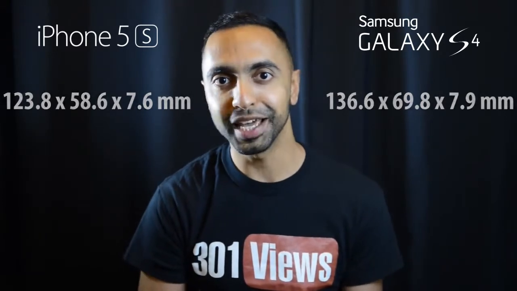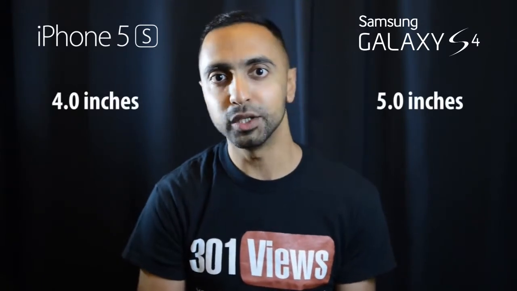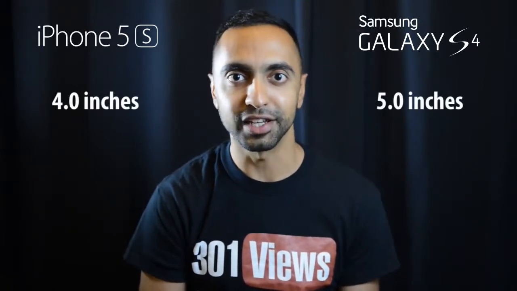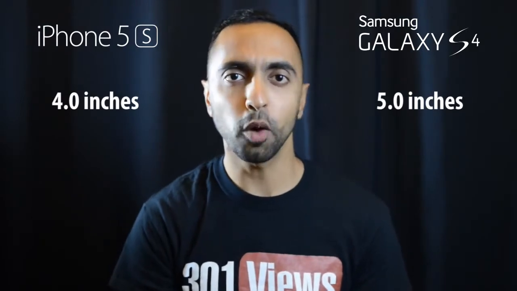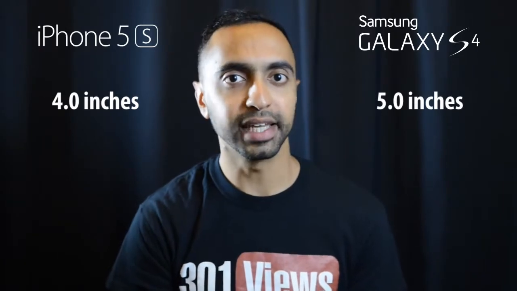Now the reason for that is obviously because the S4 has a much larger screen. It's got a 5-inch screen compared to the 4-inch screen on the 5S. So although the 5S will be feeling a lot more compact in the hand and easier with the one-handed usage, you're going to have more real estate on the S4.